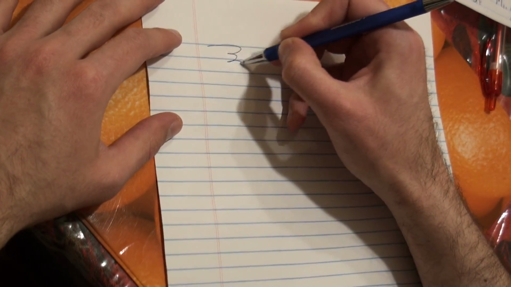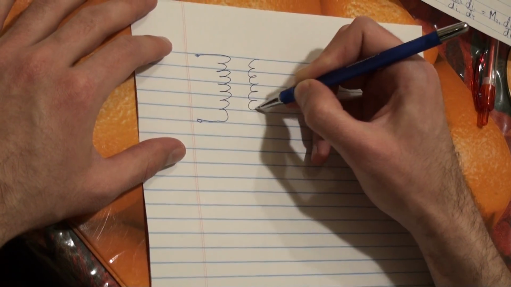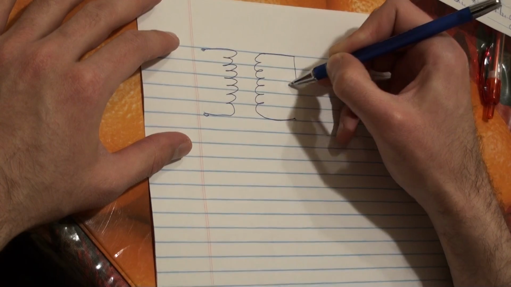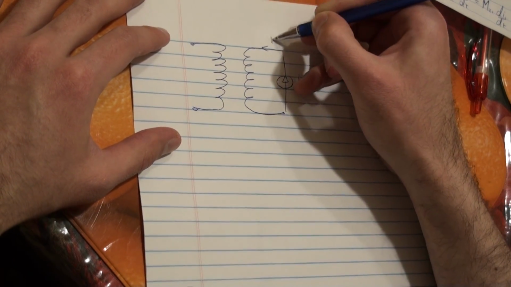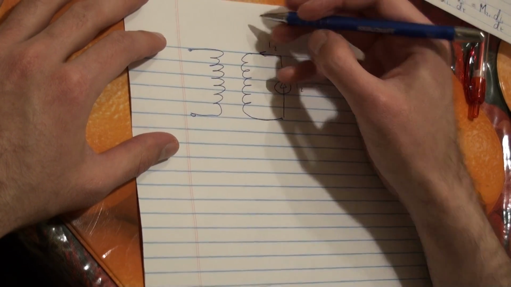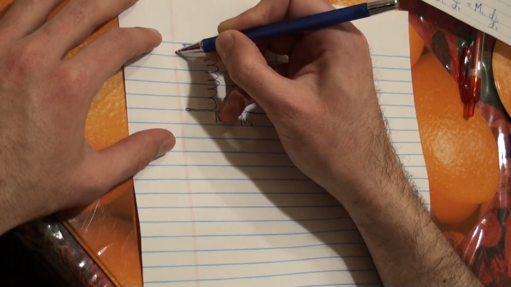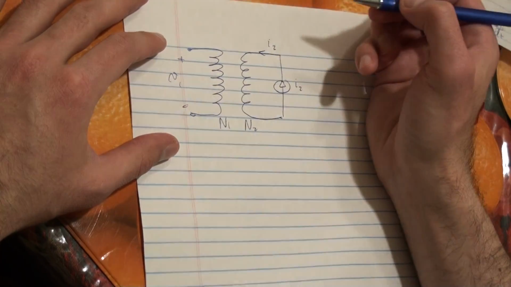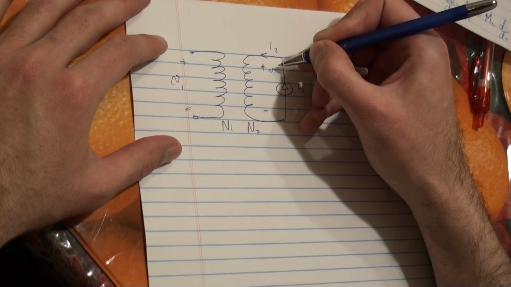Okay. Now let's say we do the opposite. We keep coil 1 open, and on the other side we connect a current source. This is I2. This is N2, N1. This is plus/minus V1. This is plus/minus V2.